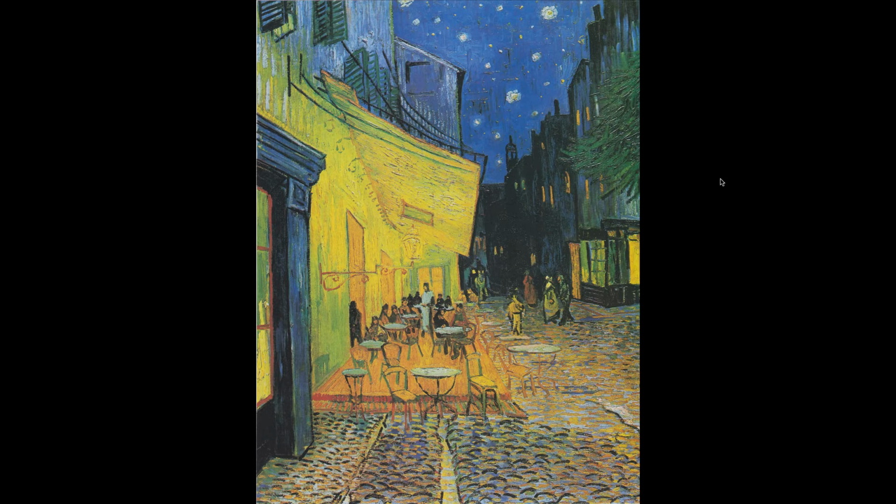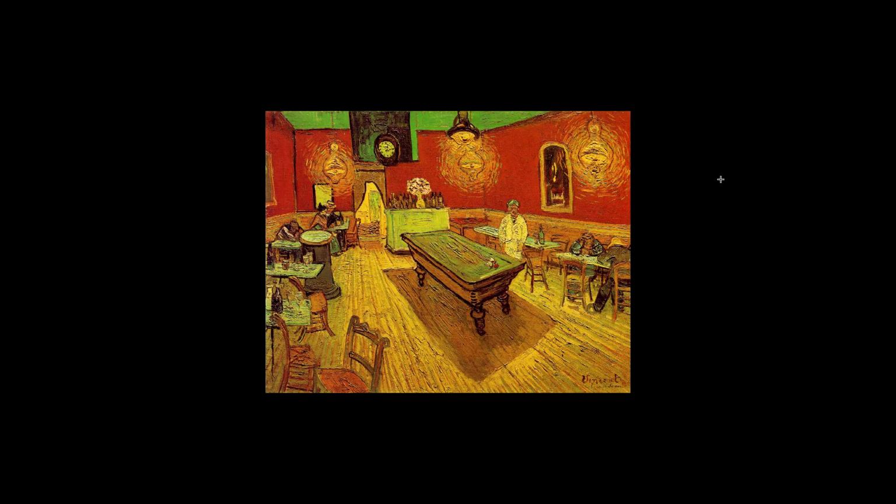And contrast that with this one, which is based on green and red, which are complementary colors. That's to say, across the color wheel from each other. And it makes for a very clashing, unsettling painting.